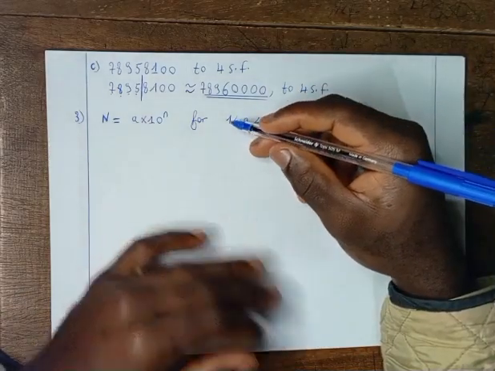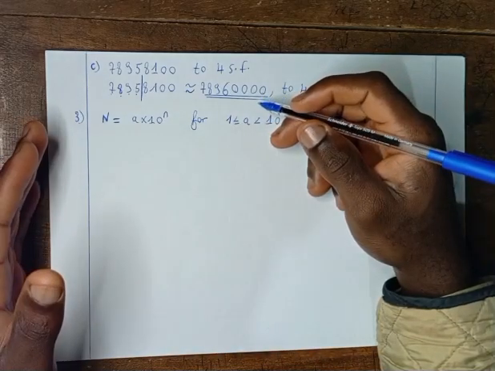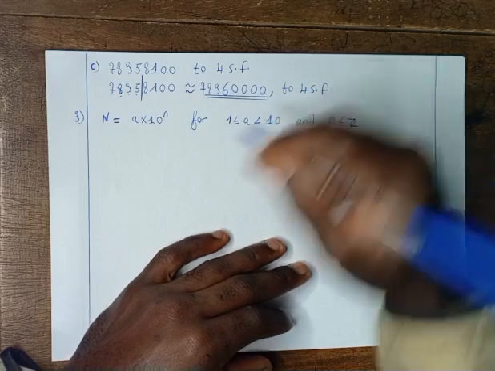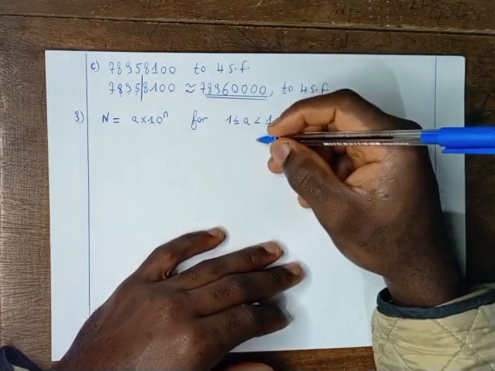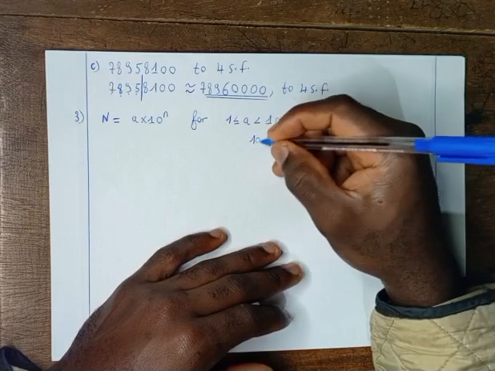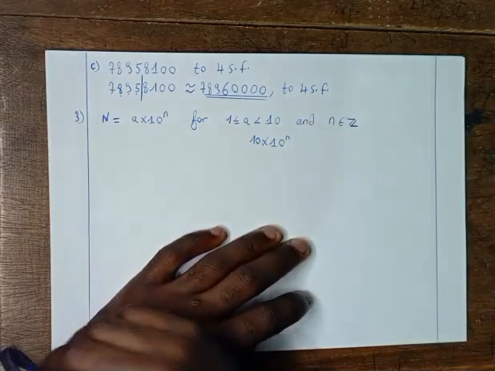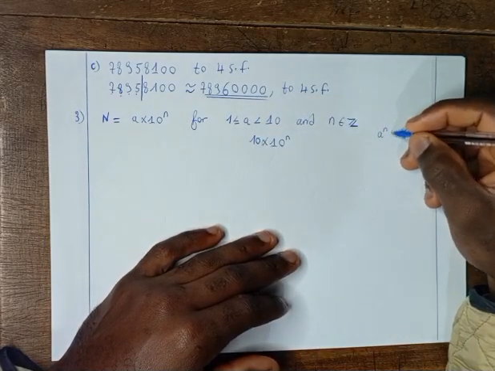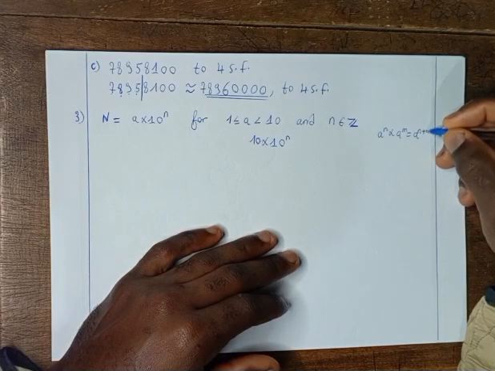A can be 1, but a cannot be less than 1, and a cannot be greater than or equal to 10. Let's take for example, if our a is 10, we will have something like this: 10 times 10 to the power n. In this case, we can make use of the laws of indices. a to the power m times a to the power n is equal to a to the power m plus n.